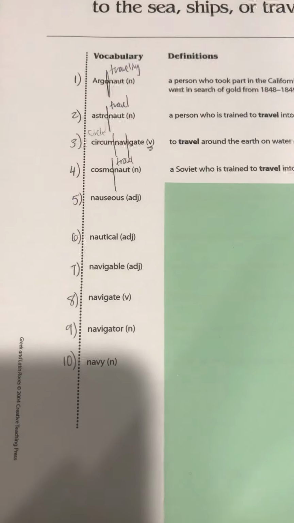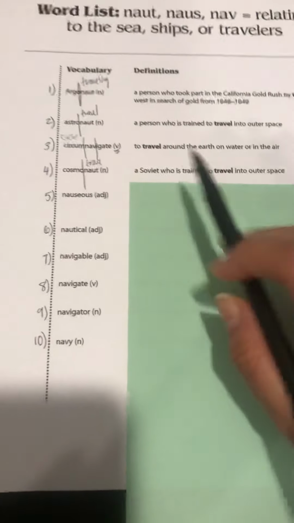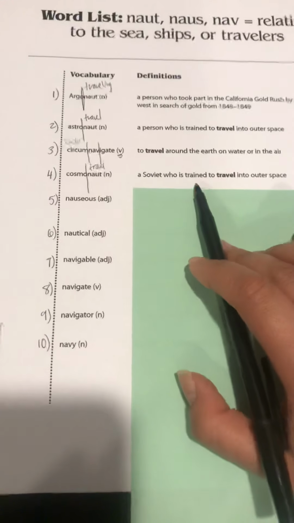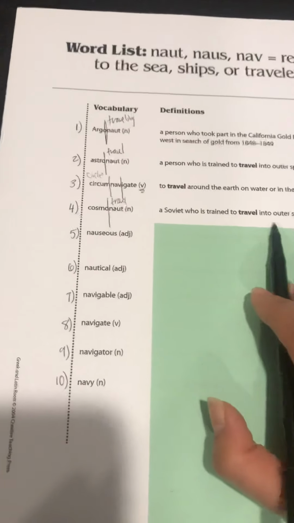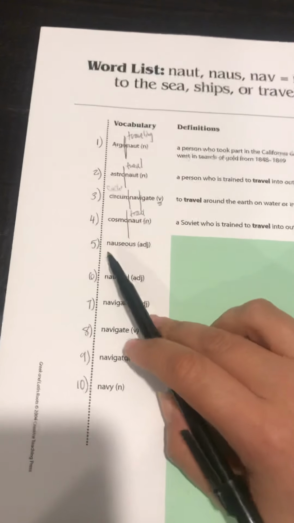Naut. It is a Soviet who is trained to travel into outer space. A Soviet is somebody from Soviet Union or Russia who is trained to travel into outer space. So it's a person.